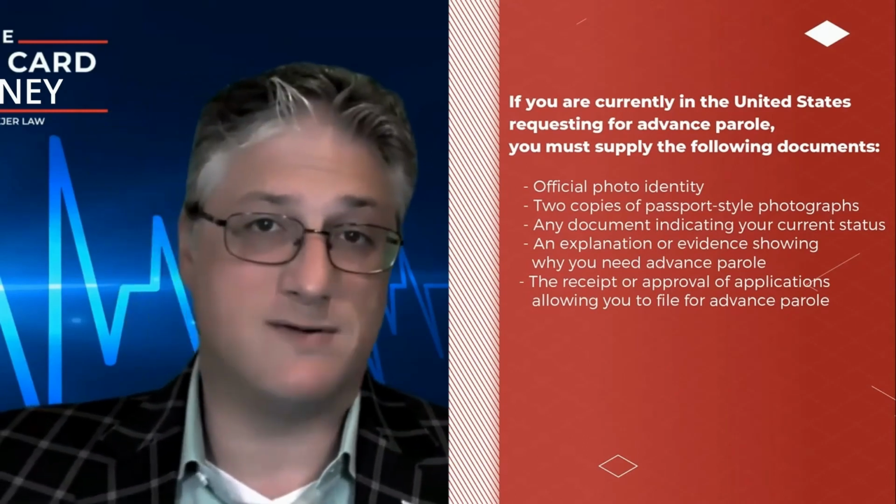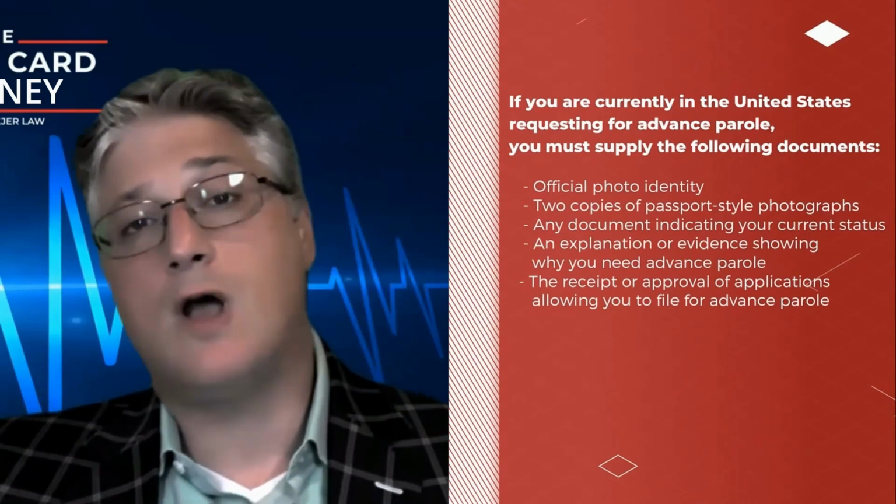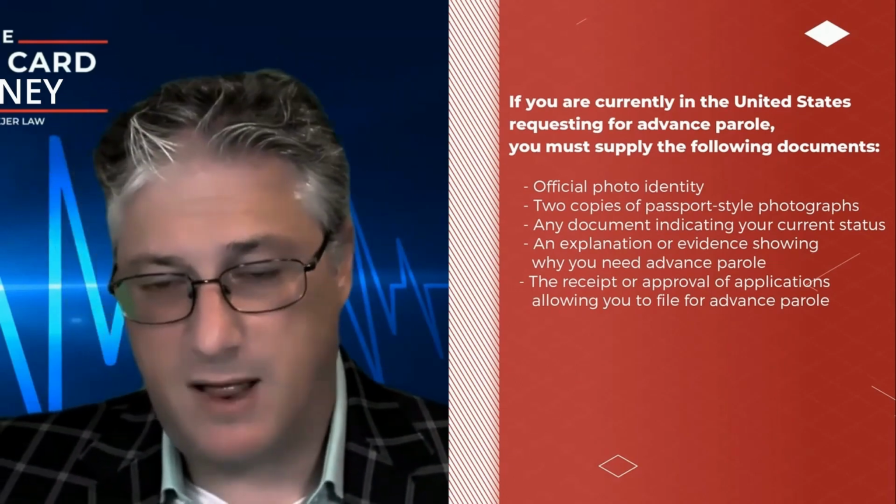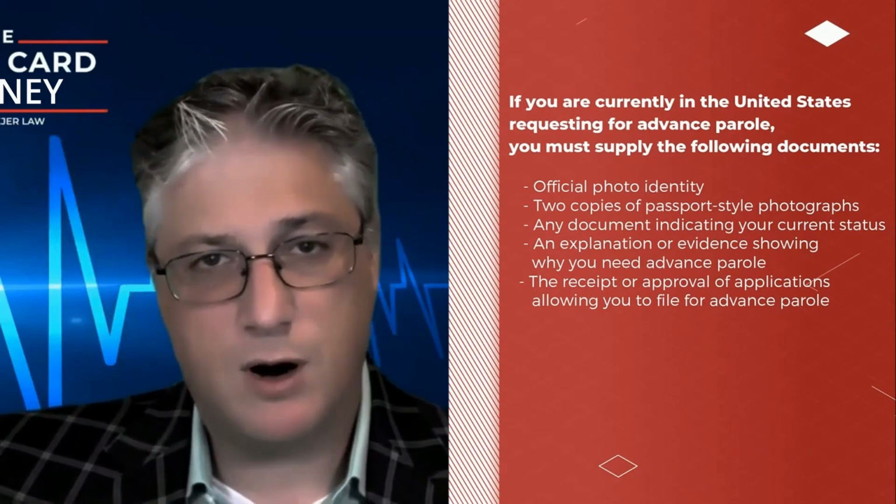If you are currently in the United States and applying for advanced parole, you're going to need the following: official photo identity, that's a document showing your photo, name, and date of birth, driver's license, passport, that kind of thing. Two copies of a passport style photograph of yourself that was taken within 30 days of filing the application. Any document indicating your current status in the United States, like a passport or a visa or a green card. Well, you wouldn't be filing for advanced parole if you already have a green card, but you get my point.